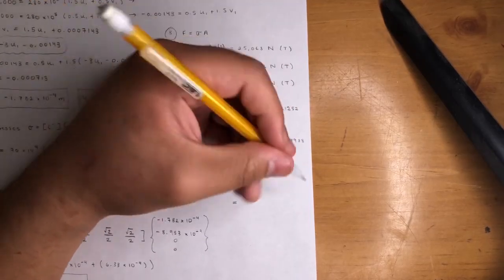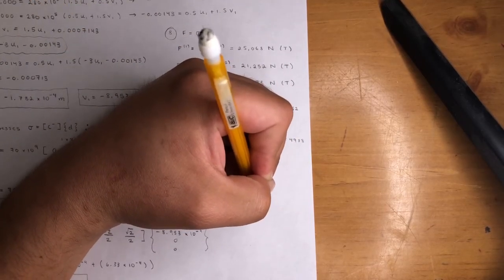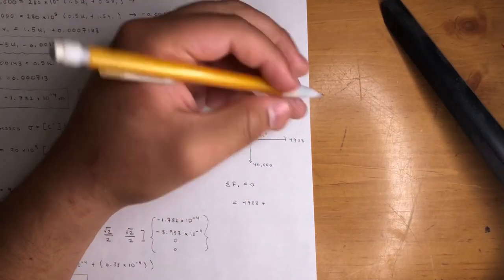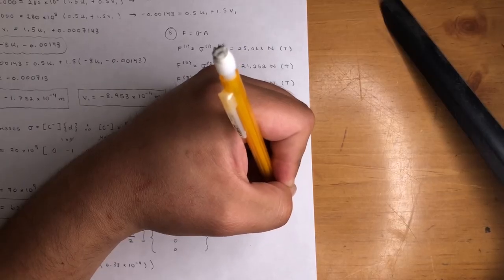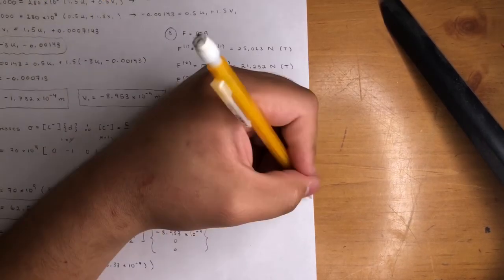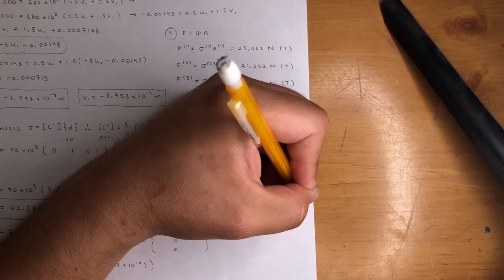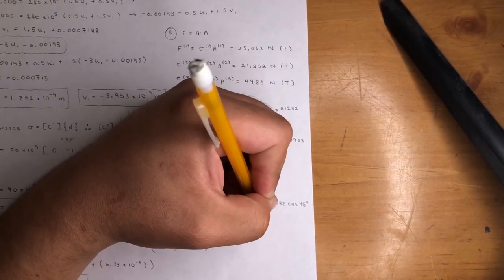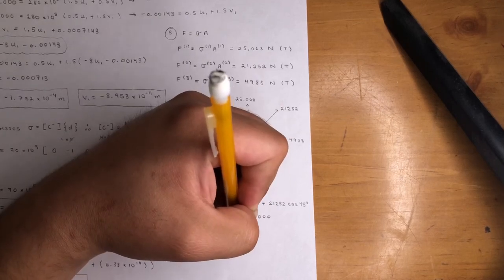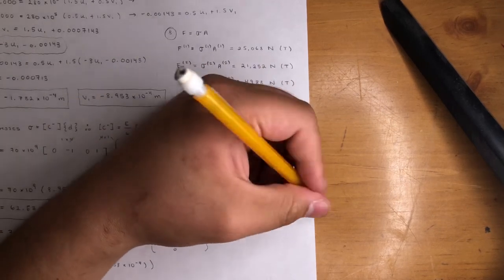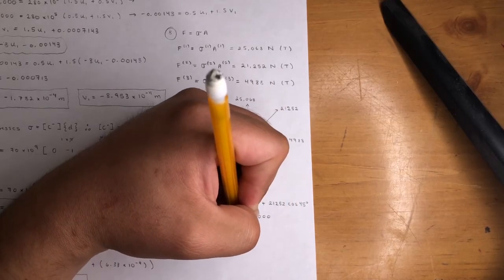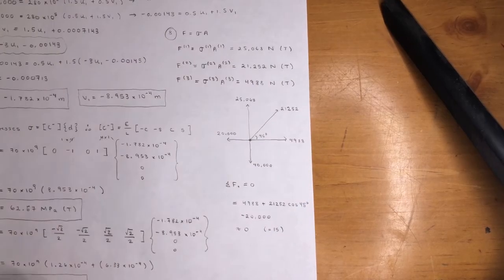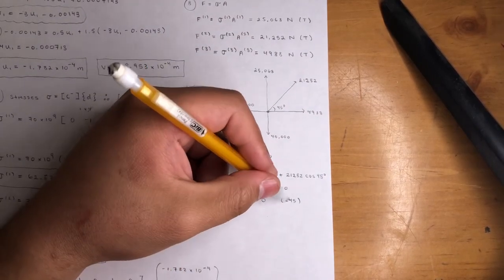Positive x, this one's positive 4988, plus, let's do this one, 21,252, but you want the cosine of 45, minus 20,000. If you do that, I did the calculation. It's approximately equal to 0. I think the real answer was like 15, something like that. But yeah, that's just a rounding error.